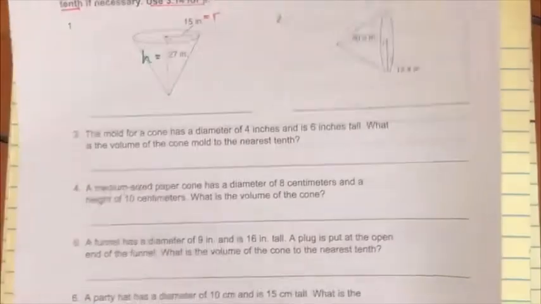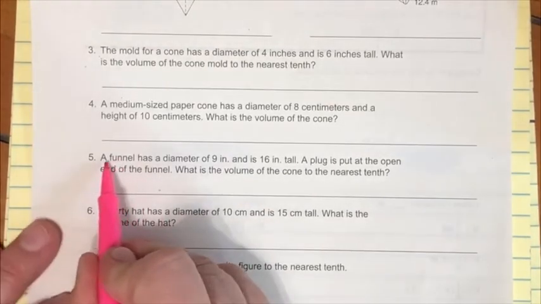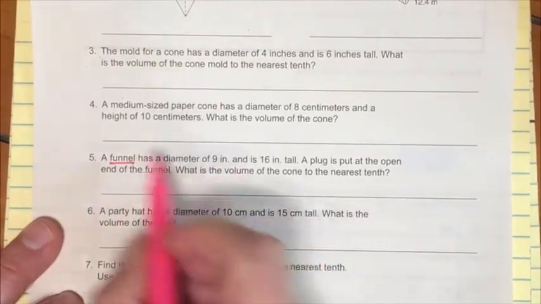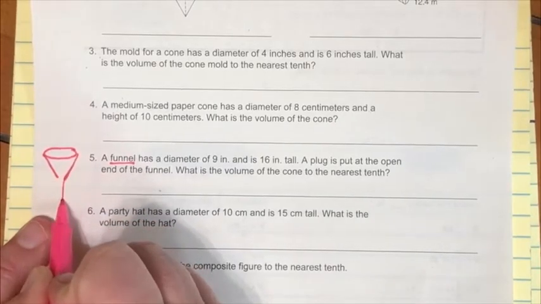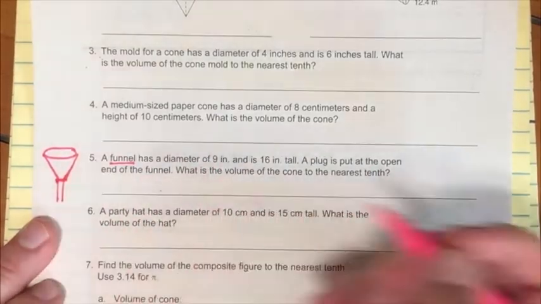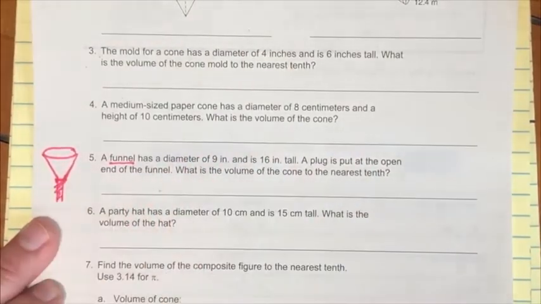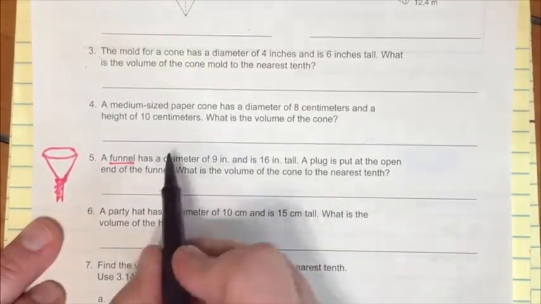Okay, so page 91, number 5. A funnel has a diameter of 9 inches and is 16 inches tall. All right, so here we go. A funnel is a cylindrical cone shape that you pour something in. It usually has a spout at the end, but it says a plug is put in the open end of the funnel. So we're just looking for the volume of the cone to the nearest tenth.